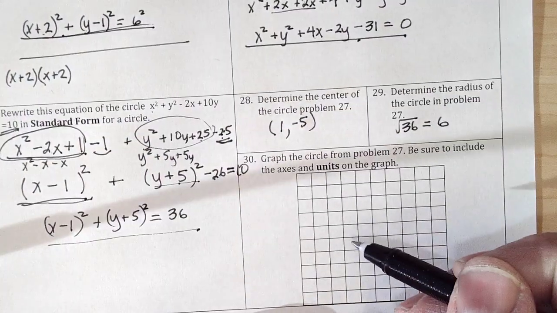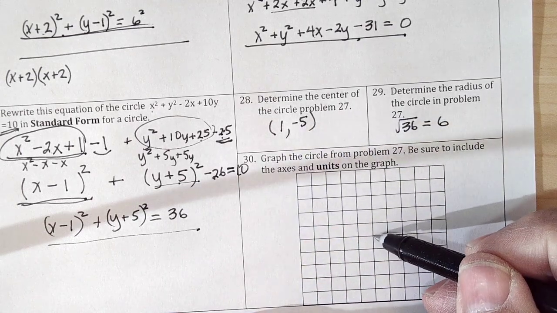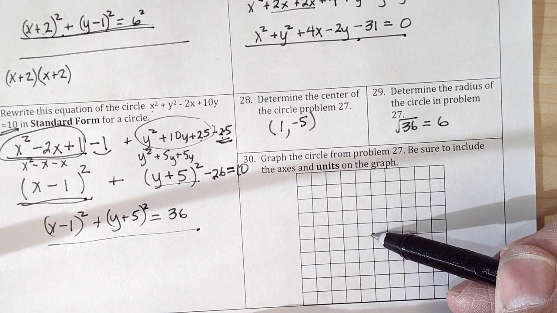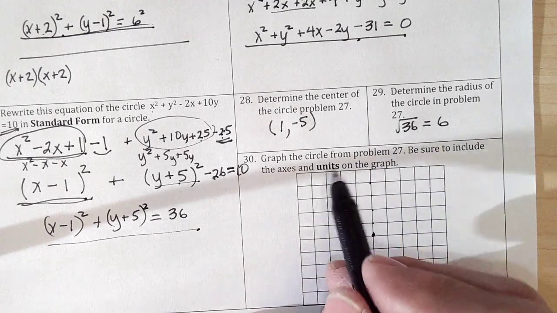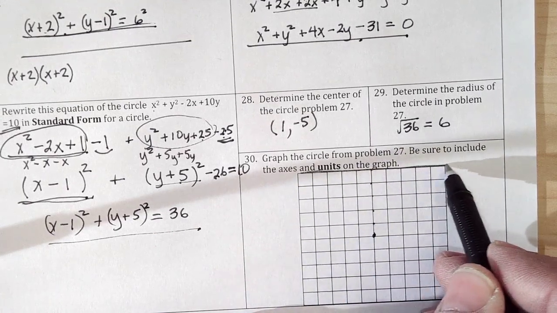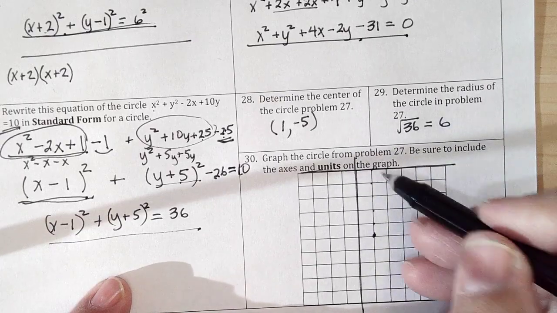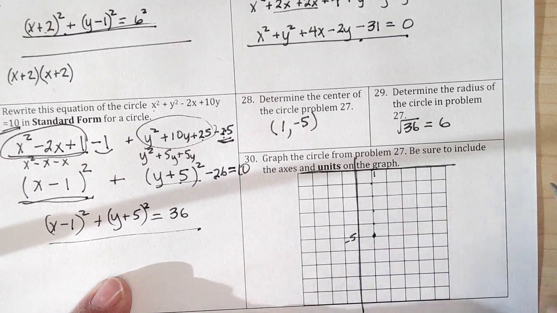So if I wanted to draw a picture of this, the center's at (1, -5). So if that's 1, negative 5, negative 4, negative 3, negative 2, negative 1, 0, I'm putting my x-axis here, my y-axis here. So this point is at (1, -5).